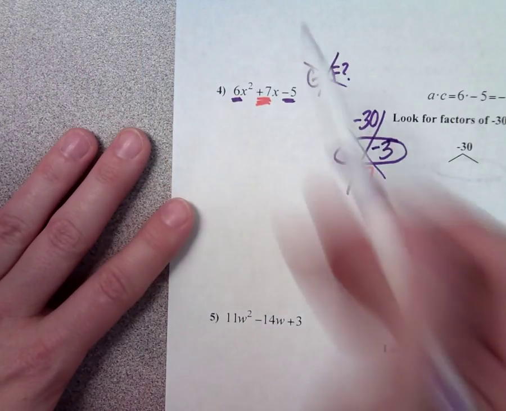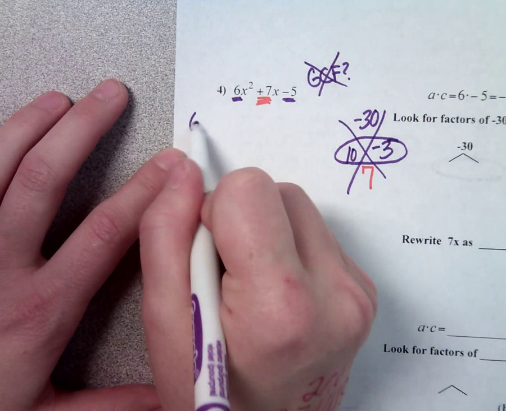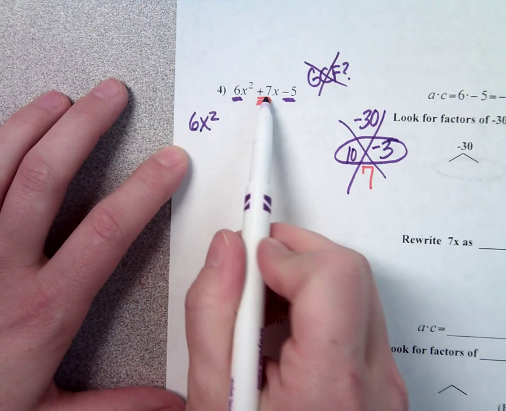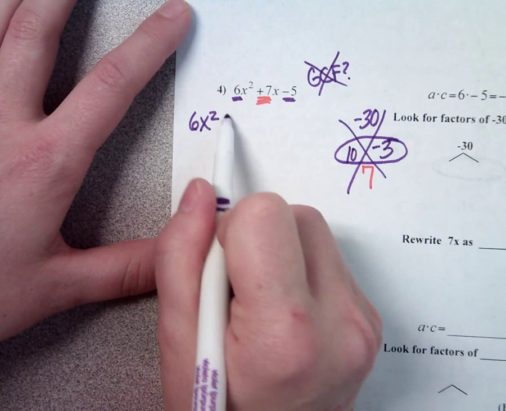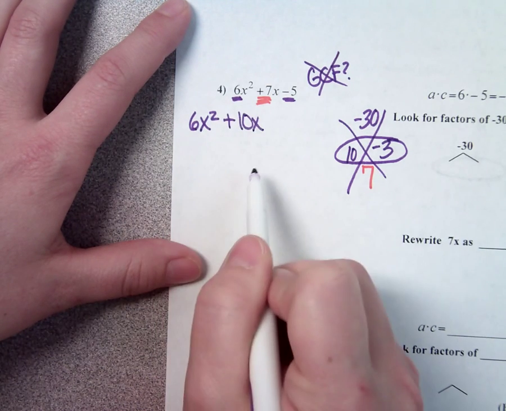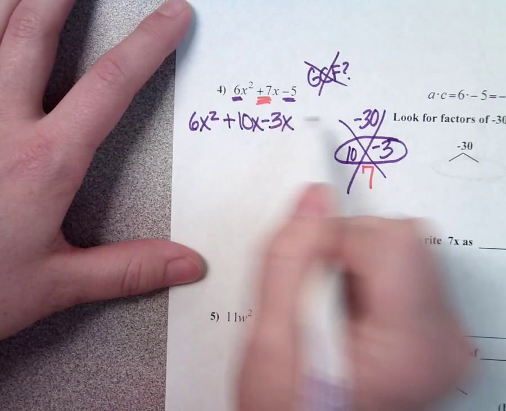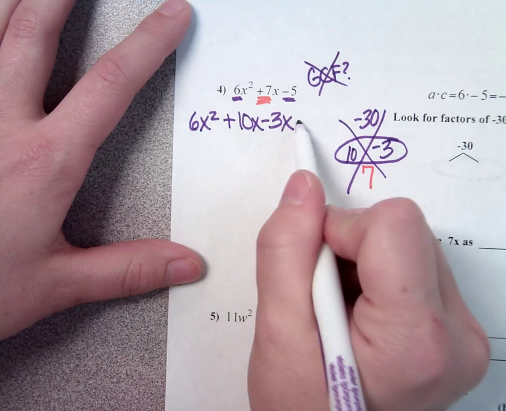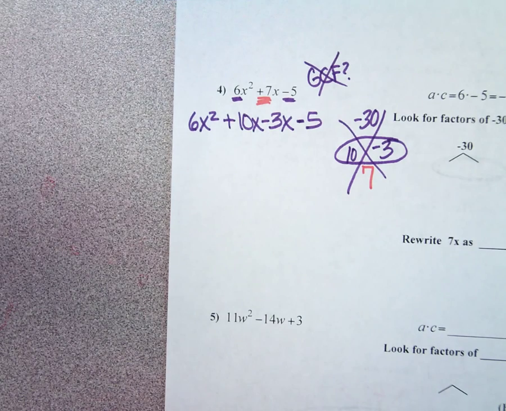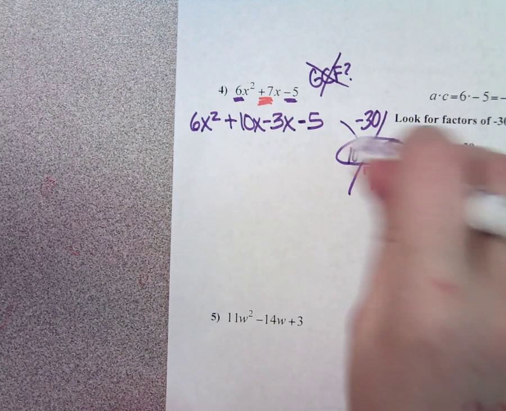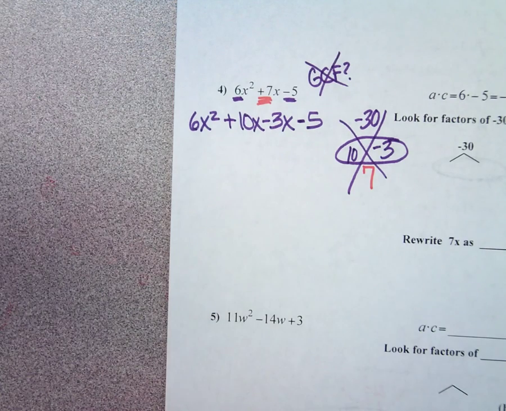And the 3 doesn't have to be the negative one because you want them to add to be a positive 7. Okay, so I'm going to recopy my 6x squared. Instead of writing the 7x, can you tell me what I would write instead? Positive 10x. Minus 3x. Great. And then I just recopy the minus 5 that's in the back. So you're just rewriting the original problem using the two numbers you came up with, and of course you have to put x's behind them.